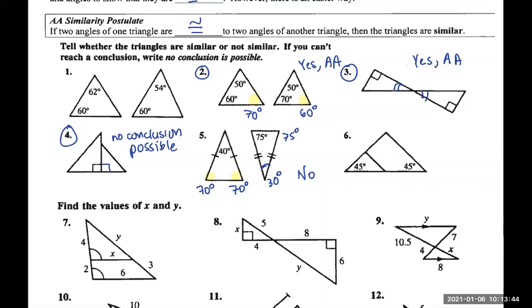All right, so 6 is definitely the trickiest one of all. Some people had a hard time seeing what the two triangles are. These are two overlapping triangles. So you have the yellow triangle there, and then the one that I'm going to trace in pink is the other triangle. The small one and the, so the yellow and the pink. What do you guys think? Yes, no, no conclusion possible for this one. This one's a tricky one.